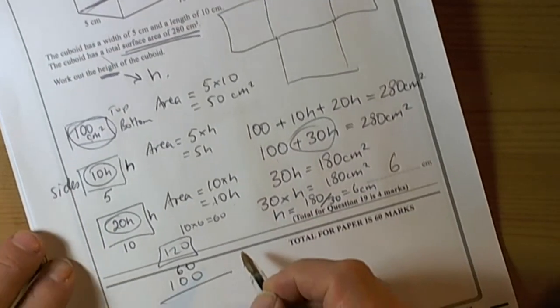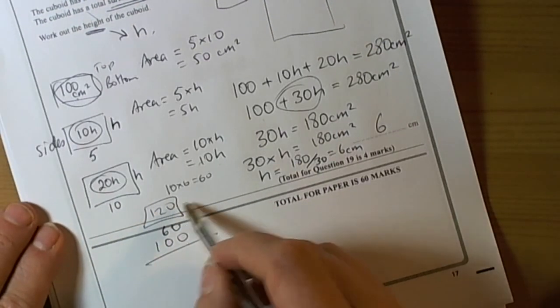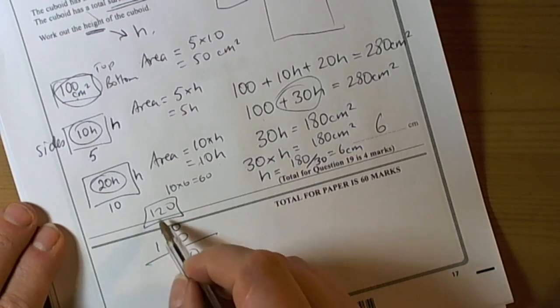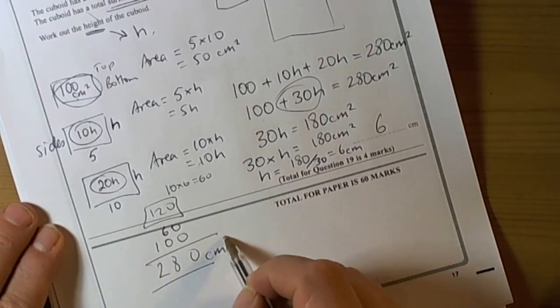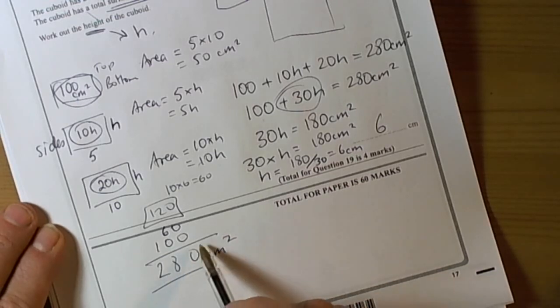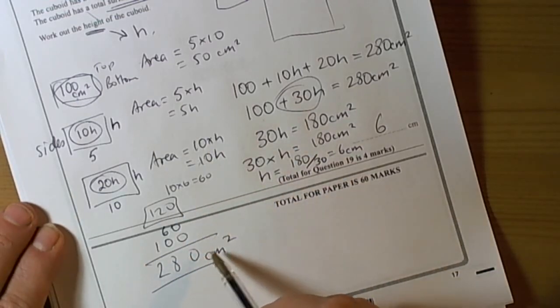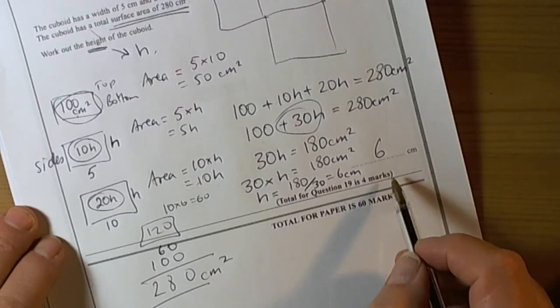So if we check by adding up the answers we found, using the height of 6, 0 plus 2 plus 6 is 8, 1 plus 1 is 2, 280 square centimetres, which is what they told us the total surface area of the cuboid was. So our check using 6 has worked.